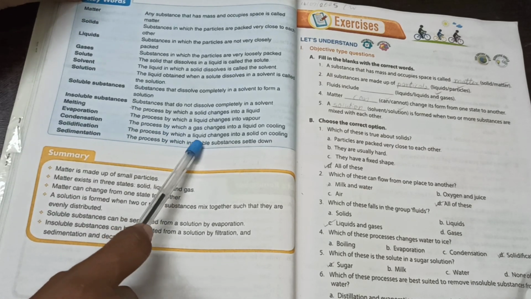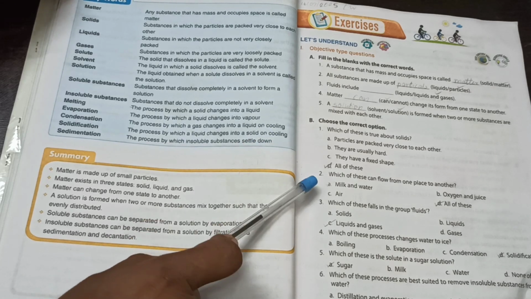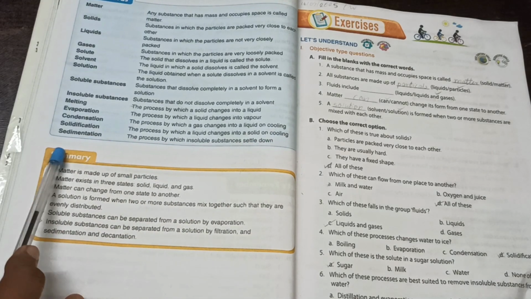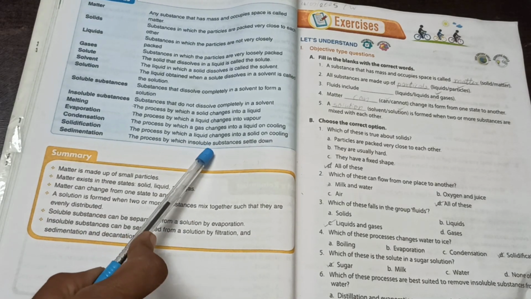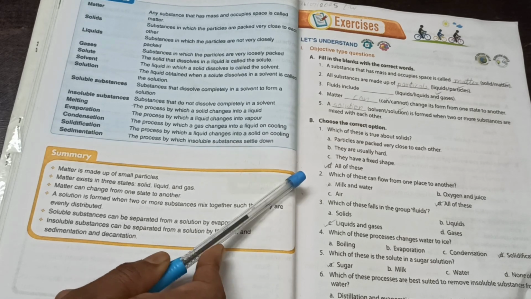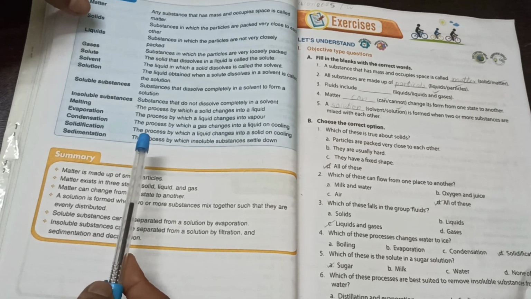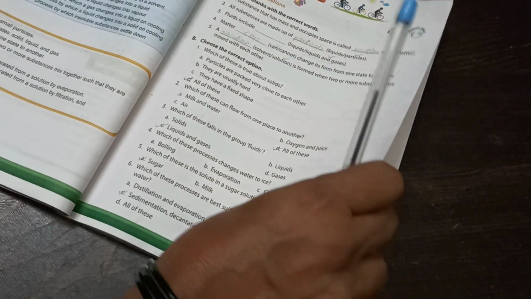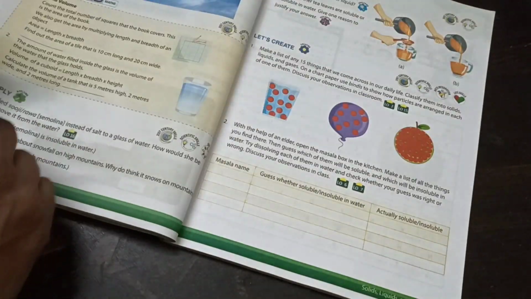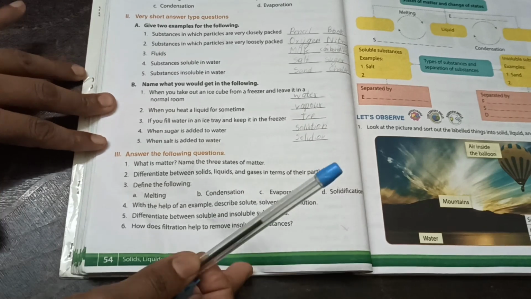Solidification is the process by which a liquid changes into a solid on cooling. Sedimentation is the process by which insoluble substances settle down. Here is each and every concept or definition. The answer is here. It is very easy to search each and every question's answer.